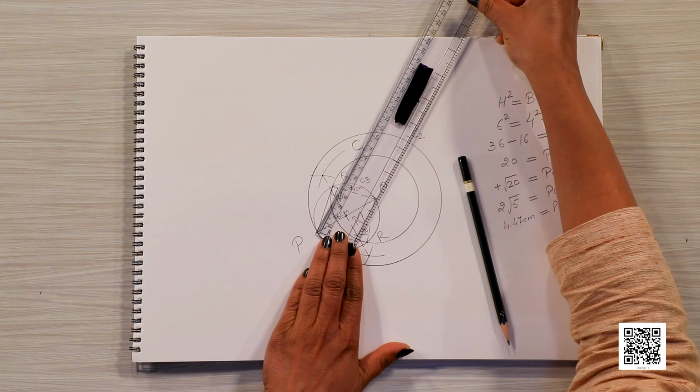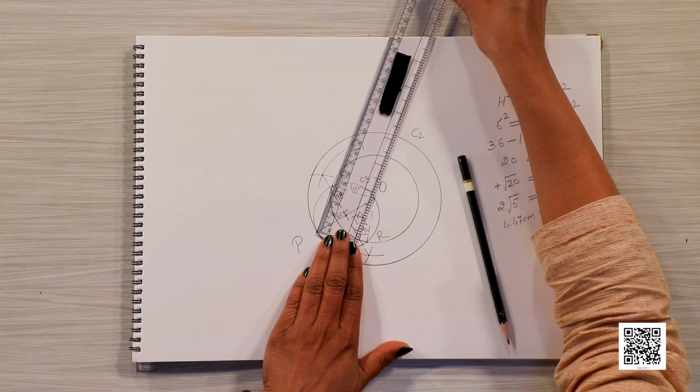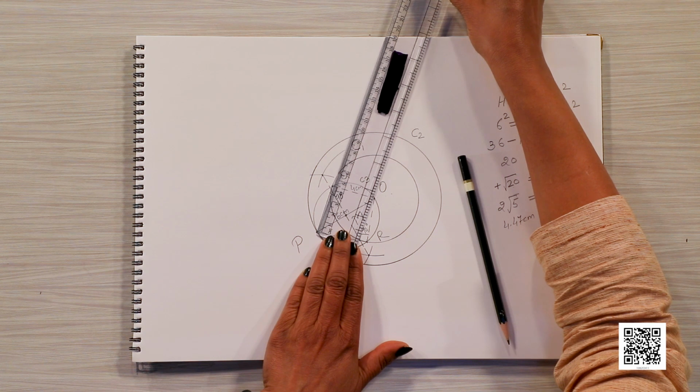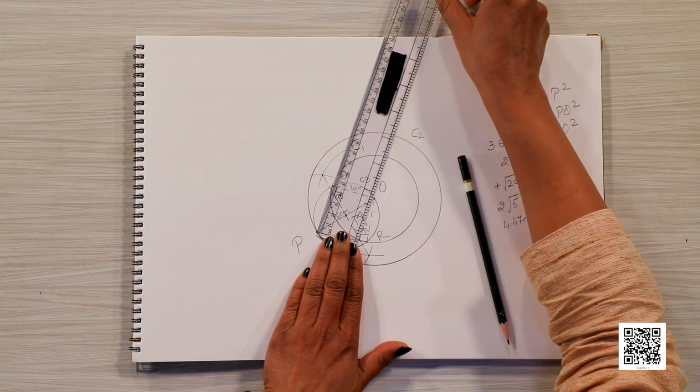So, the length turns out to be 4.47 centimeters. Let me measure the length. So, you can see students, this is 4.47 approximately. So, you can measure the length and calculate it as well.